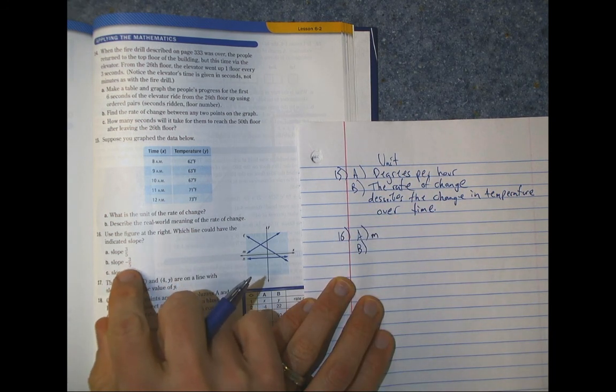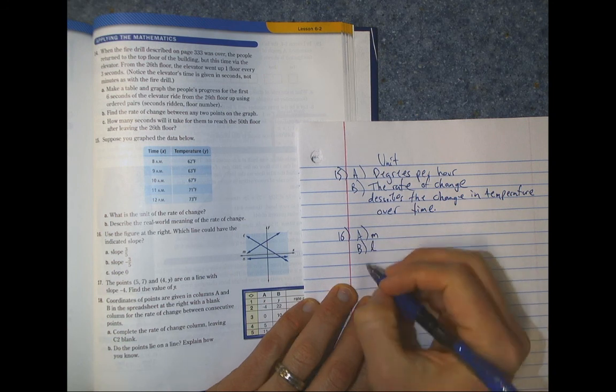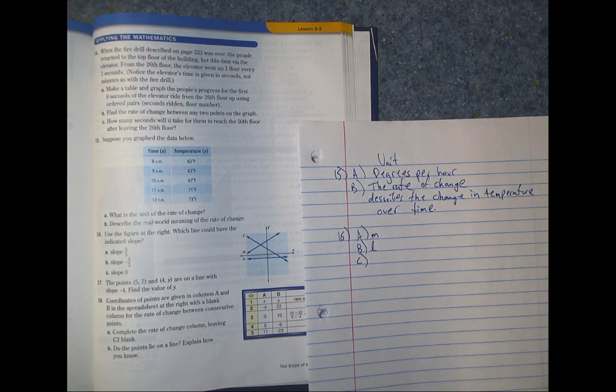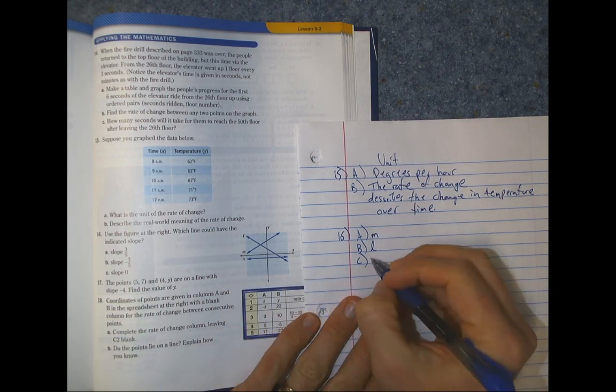B has a negative slope. Forget that it's 3/5. It doesn't really matter. It's negative. It's going down. That's L. And then letter C, the slope is 0, meaning it's not going up, it's not going down. That's letter N.